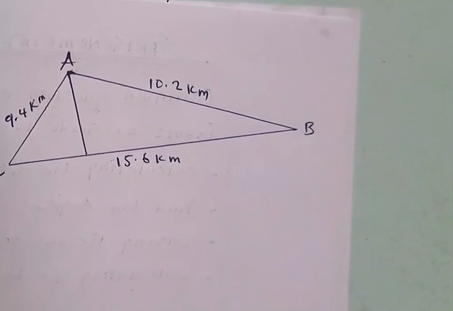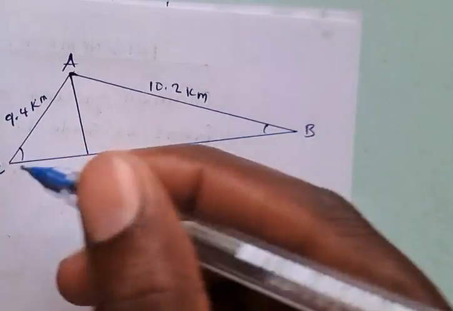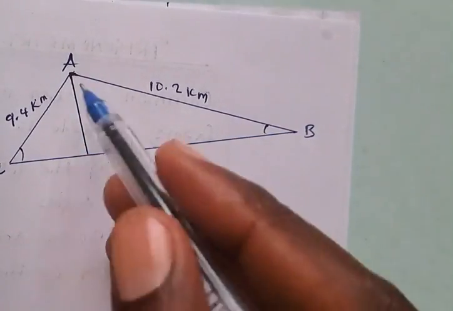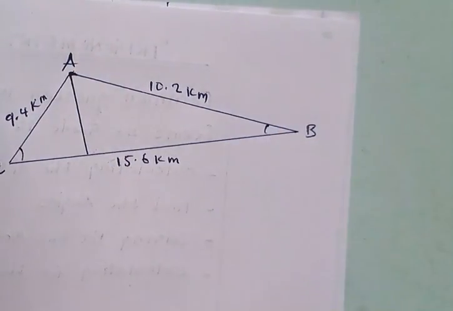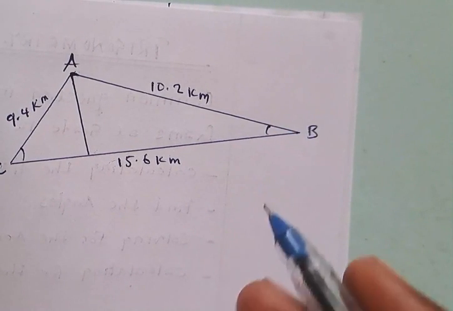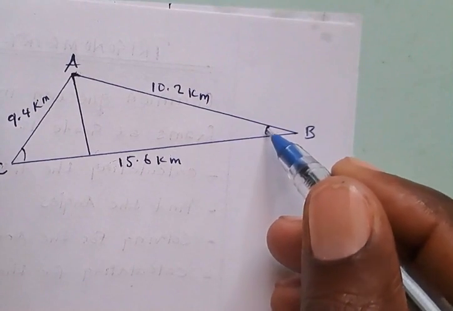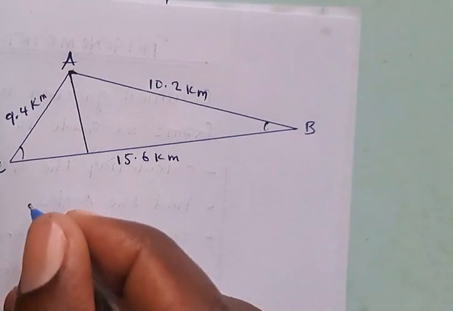For the shortest distance, we can use these angles here or this one. So we can choose which triangle we want to work with, either this one or this one there. So I'll choose for you this one.